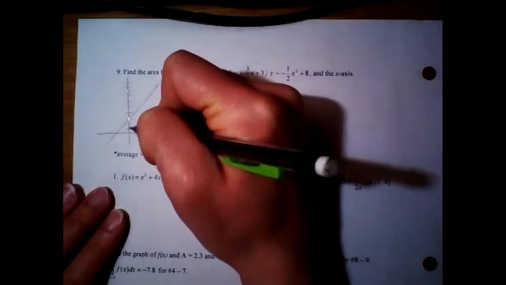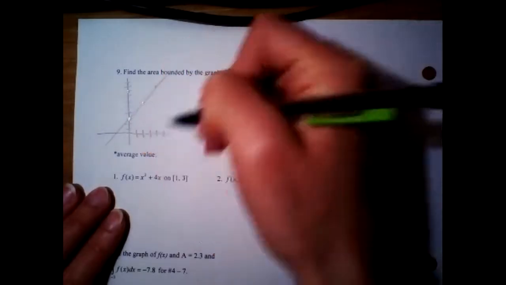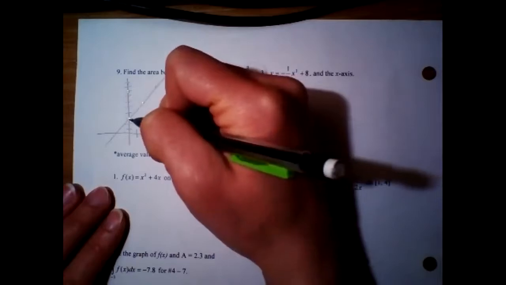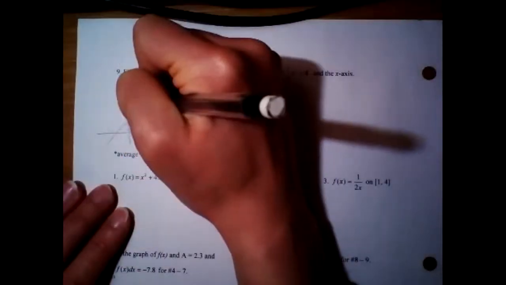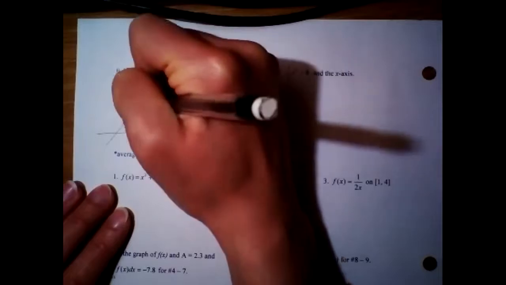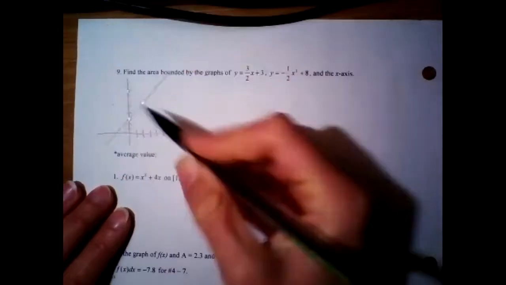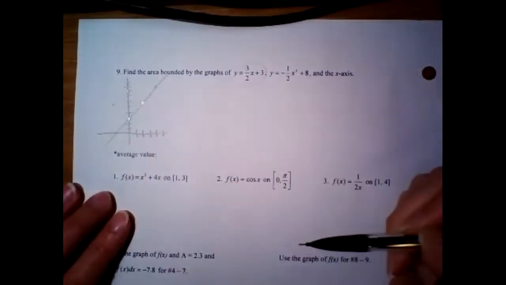And then I just didn't plot it very well because I don't have an axis here. That is 6. I'll just make the point bigger. And then you're going to get the same point on the other side because it's going to be a parabola.